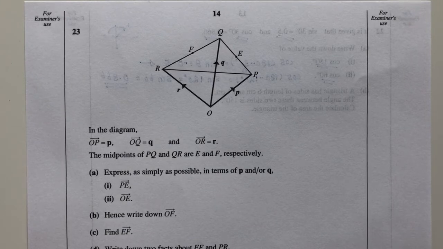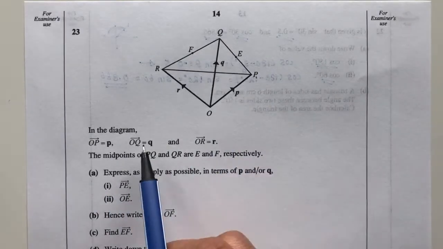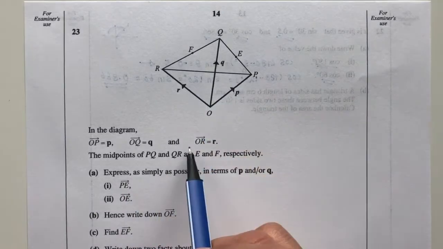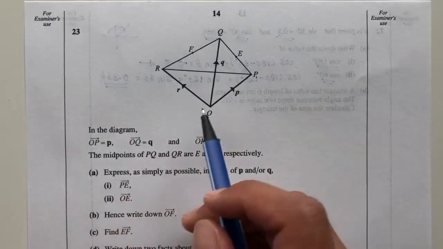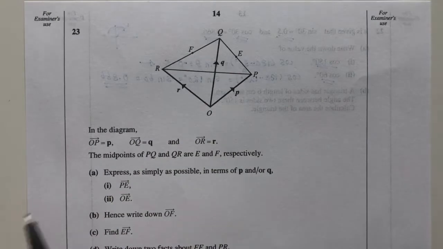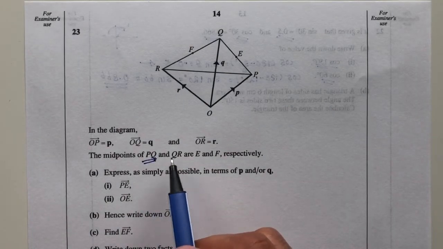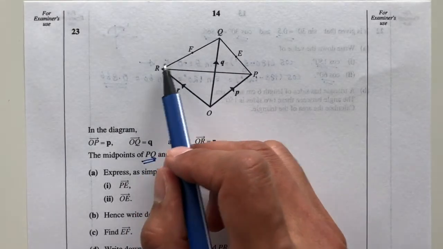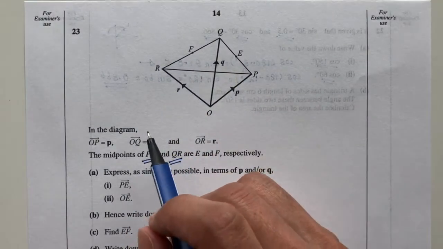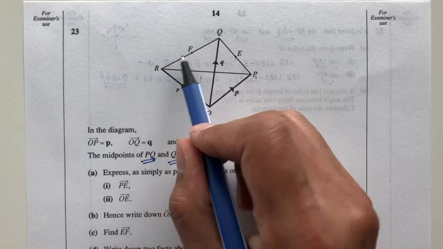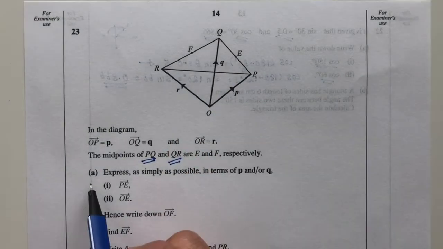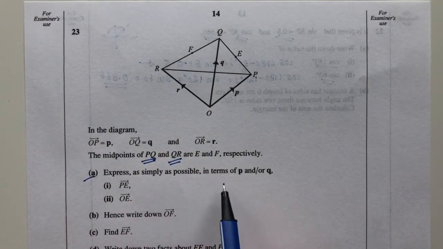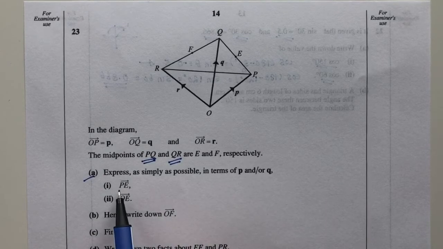Question number 23, here we have vectors. So we have OP as P, we have OQ as Q, OR as R. Okay, so we have these three vectors. Now the midpoints of PQ, QR is E and F. These are the midpoints of this line and this line. Okay, so basically they are the ratio of 1 to 1. Now, part 1, express as simply as possible in terms of P, Q, and R.